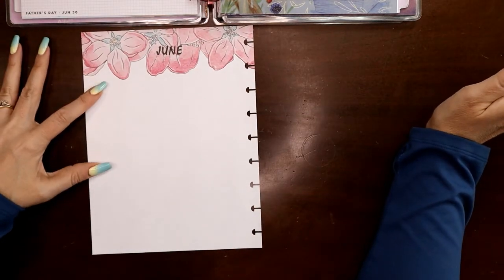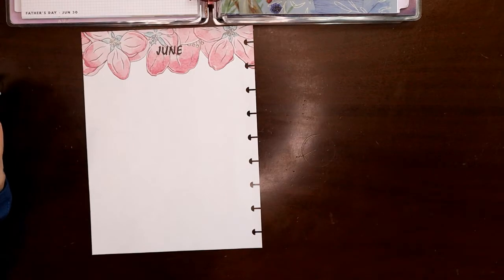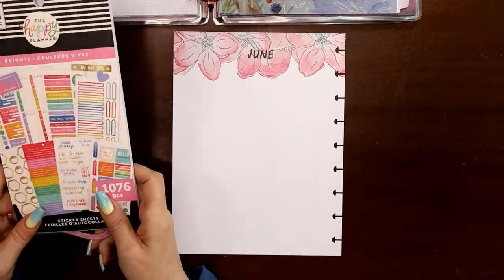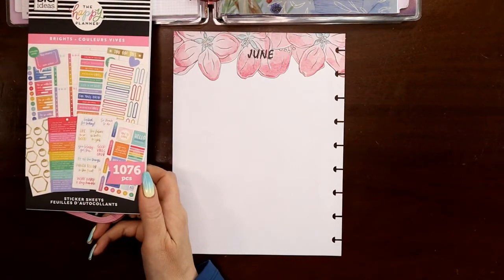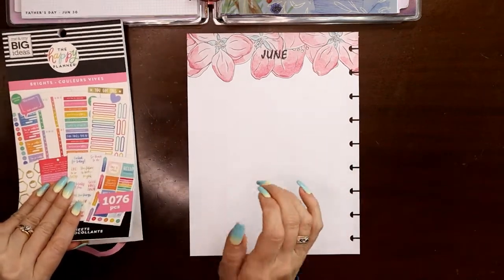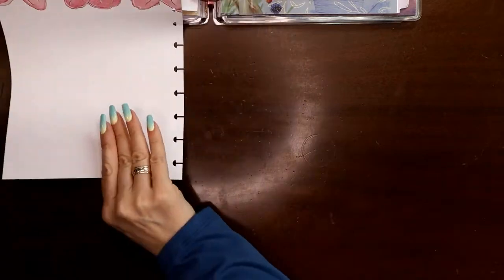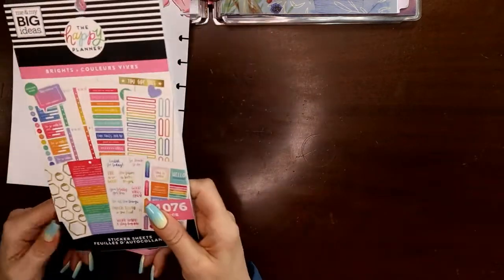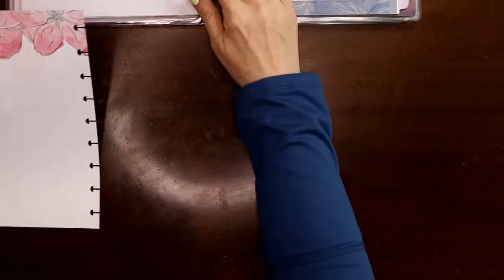So I think I'm just going to use this Bright sticker book, which I know it's been out a little while, but I never had gotten around to getting it because rainbow books aren't usually my thing. I got this during the BOGO sale that Happy Planner just had, buy 2 get 1 free. I went ahead and snagged this one.